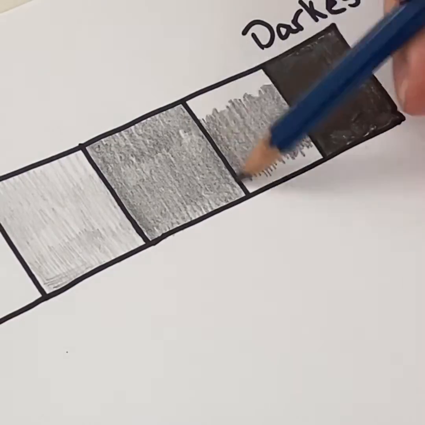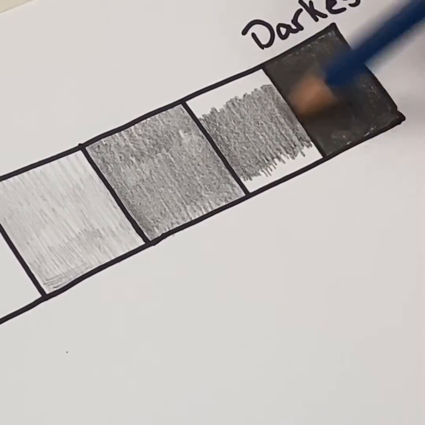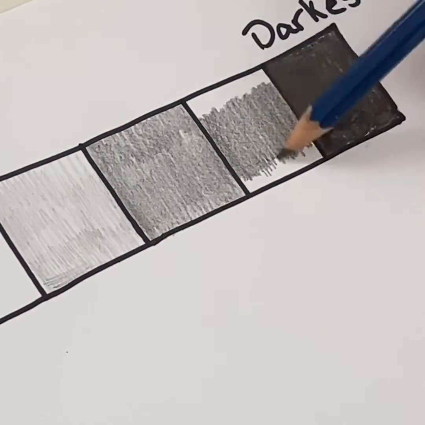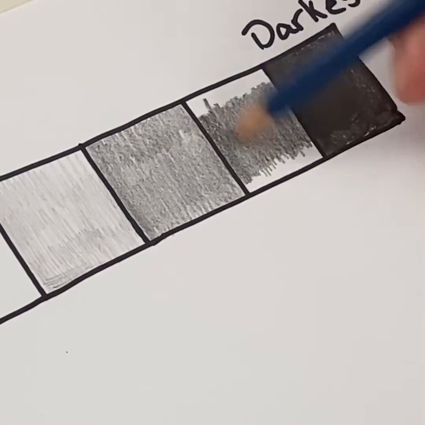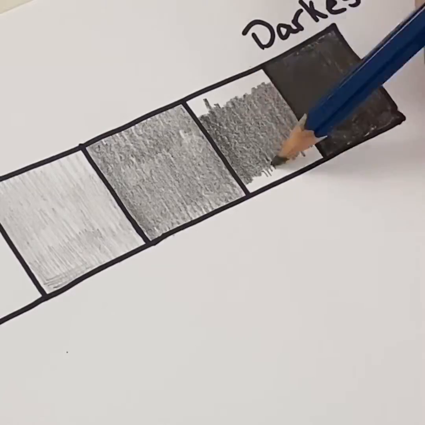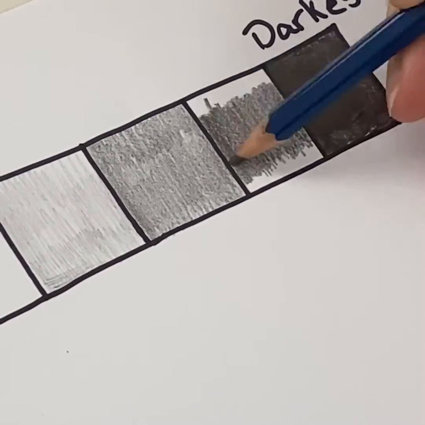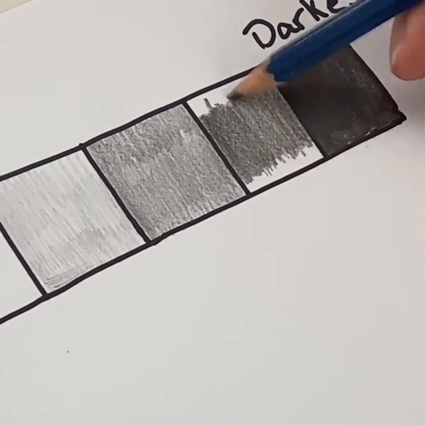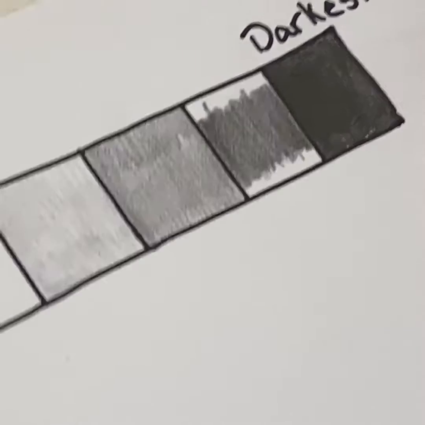taking our time, because that's very important. Just pushing down a little bit more. We have to be careful. We don't want to make this second to last box too dark, because it always has to remain lighter than the last box. Now we're starting to get a value that is darker than the box before it, yet a little lighter than the box after it.